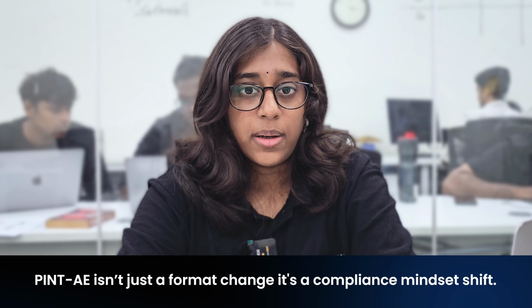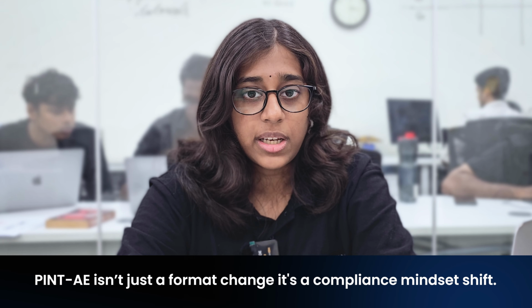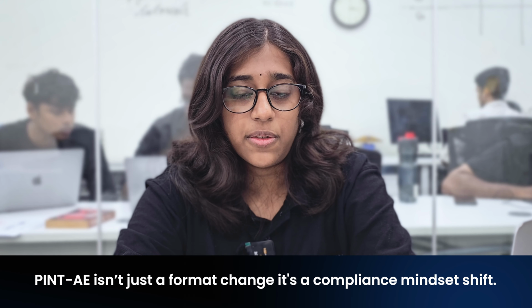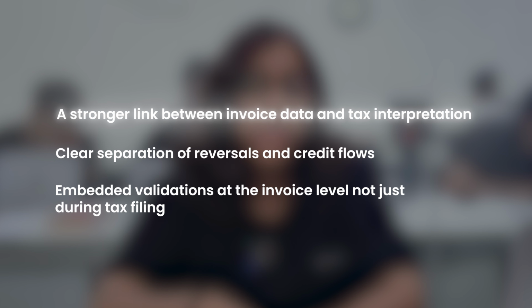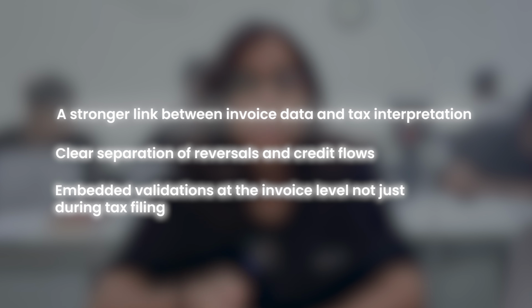Here's the big idea. PINT-AE isn't just a format change, it's a compliance mindset shift. It demands a stronger link between invoice data and tax interpretation, clear separation of reversals and credit flows, and embedded validations at the invoice level, not just during the tax filings.